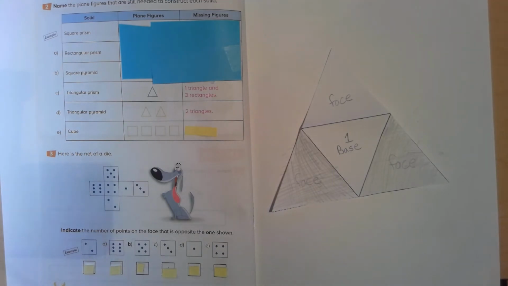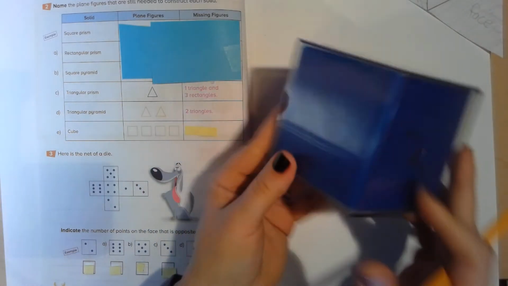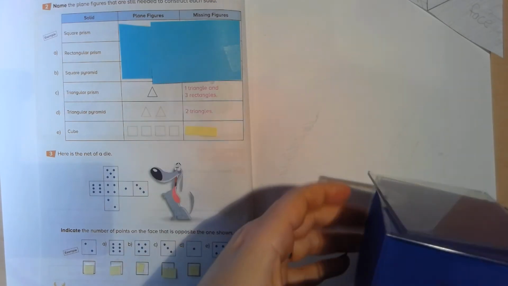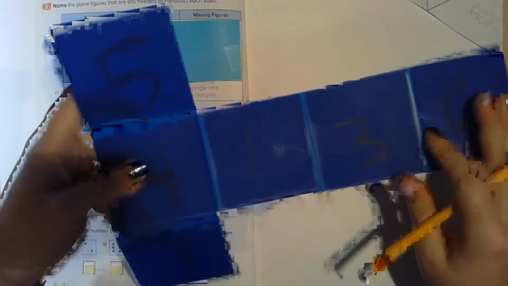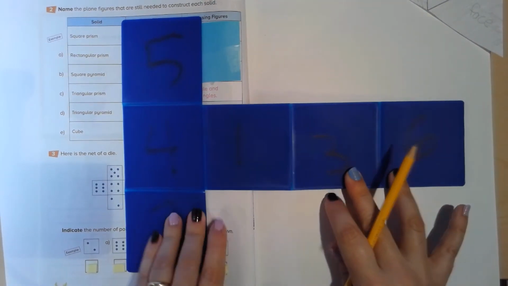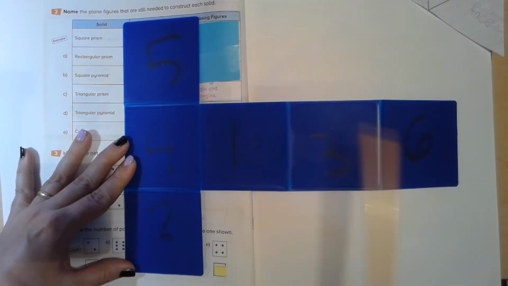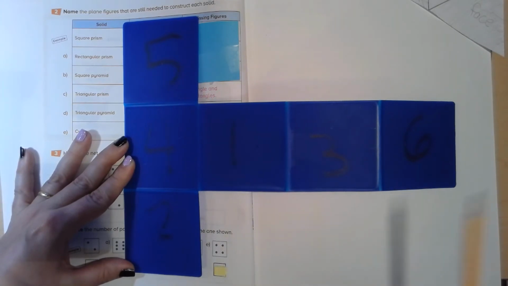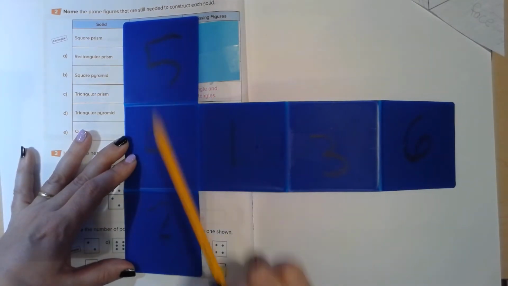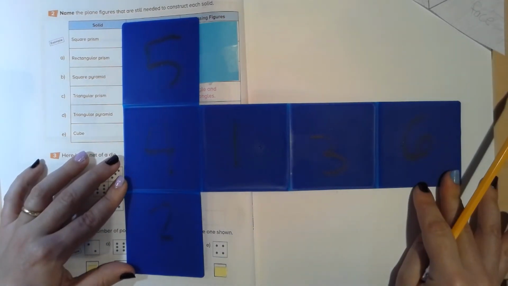I'm actually going to use my cube. So here's my cube. And my cube allows me to take it out and stretch it. And I've already labeled all my faces. So I have 1, 2, 3, 4, 5, 6. It doesn't matter how you count it. I've got 6 faces. This is a cube.